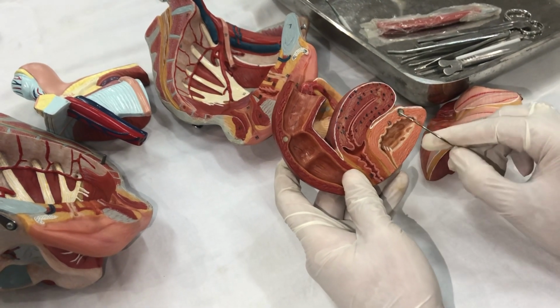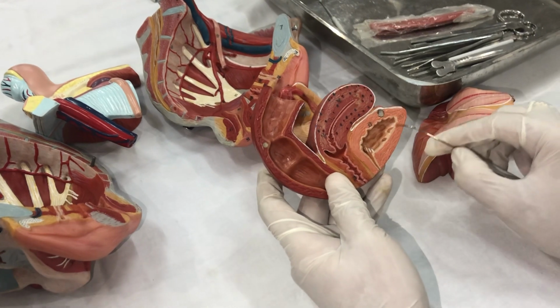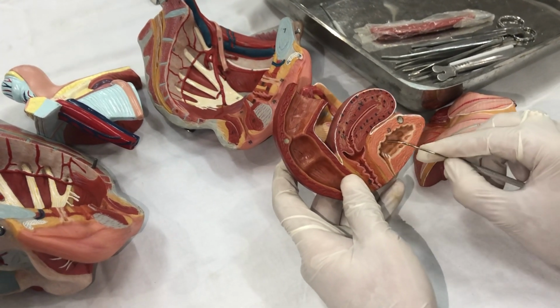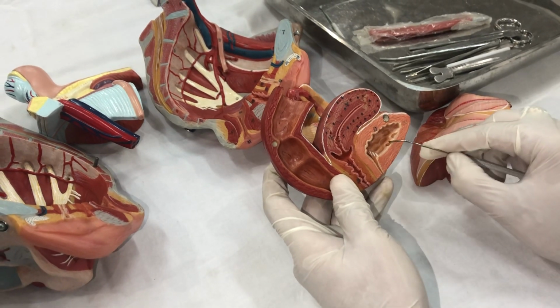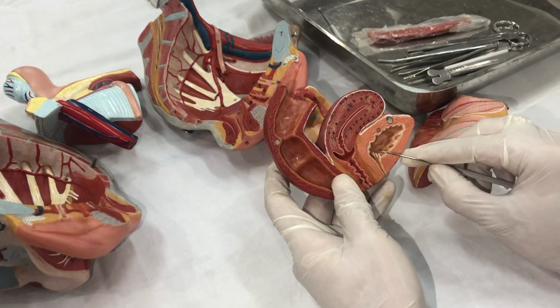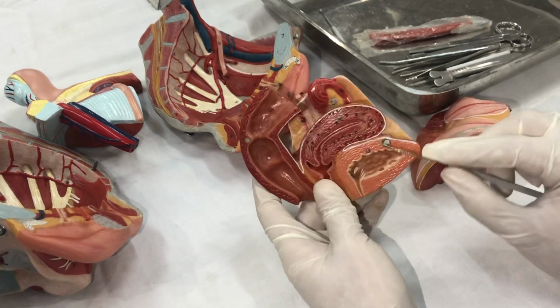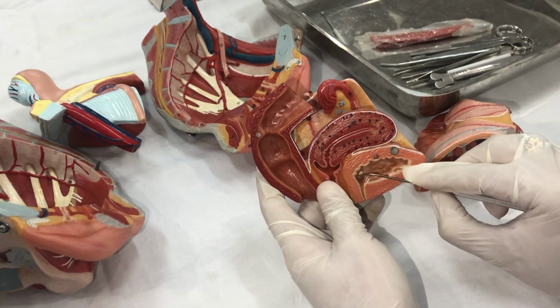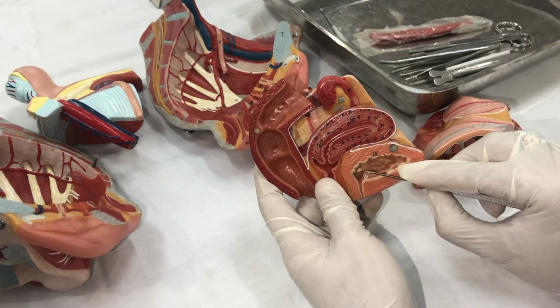Then here we have got the urinary bladder, which has got detrusor muscles, and here you can see the inner lining of the urinary bladder, which is transitional epithelium or uroepithelium. Here you can see a small white part, and this is the posterior trigone of the urinary bladder.